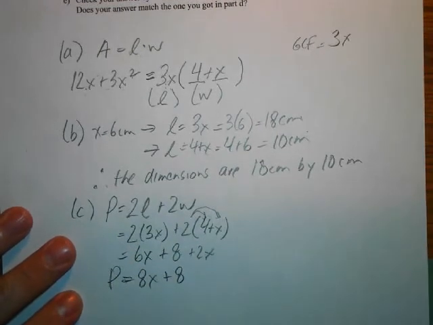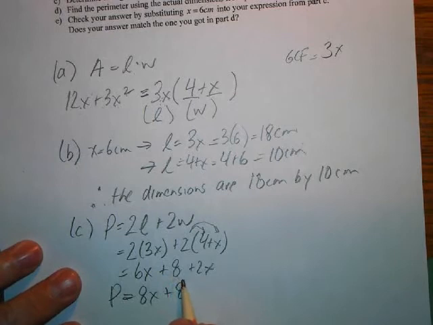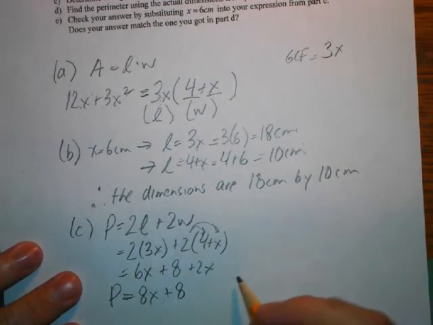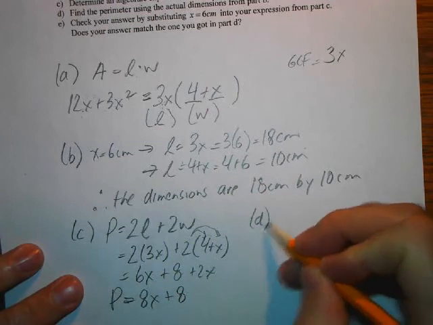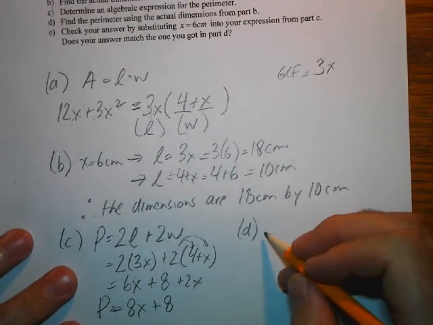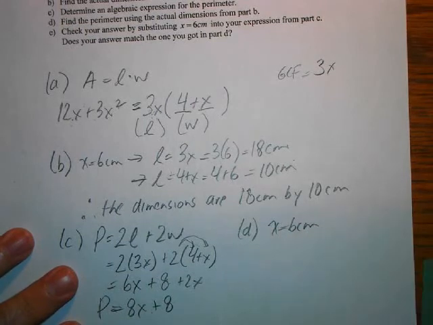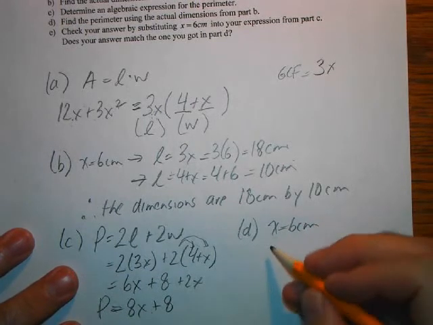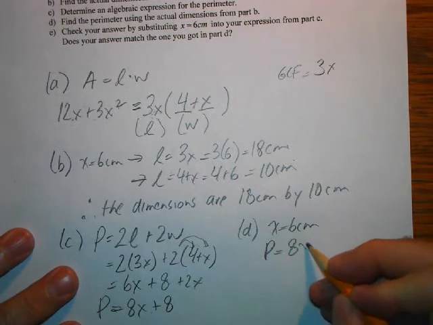Okay, so there's where we find the perimeter using the actual dimensions for part B. That's our perimeter. And again, this time we're going to substitute in x equals 6 centimeters to see what the actual perimeter would be if that was true. So the perimeter is equal to 8x plus 8.